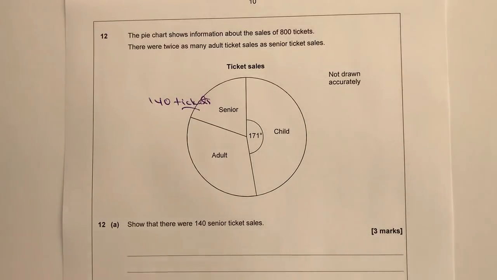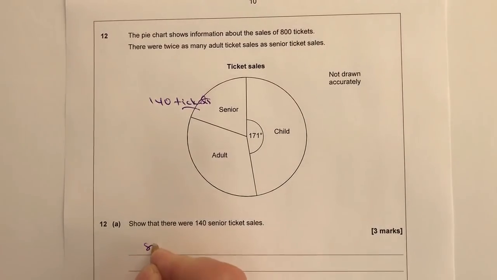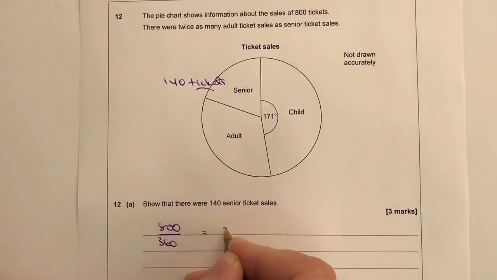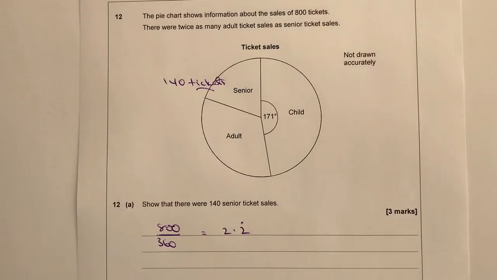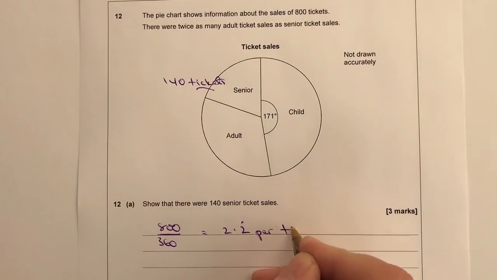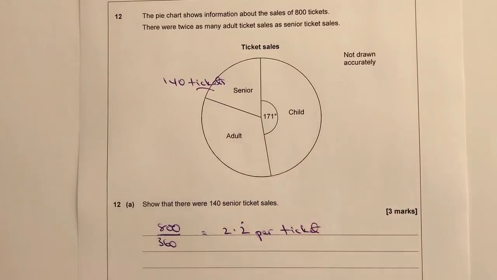So if I work out 360 divided by 800, it's 0.45 degrees per ticket.